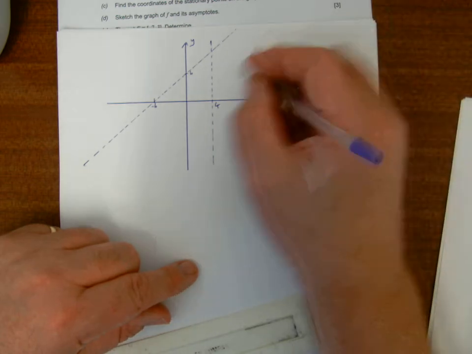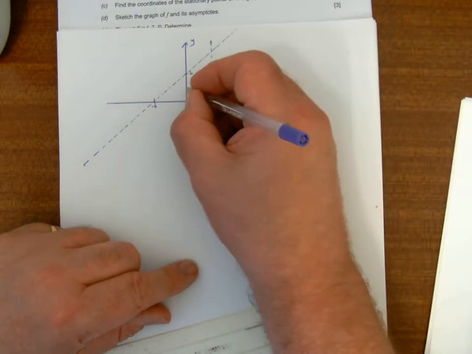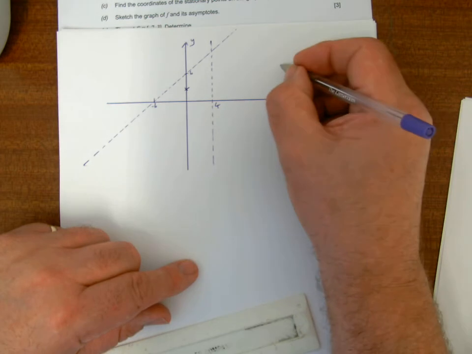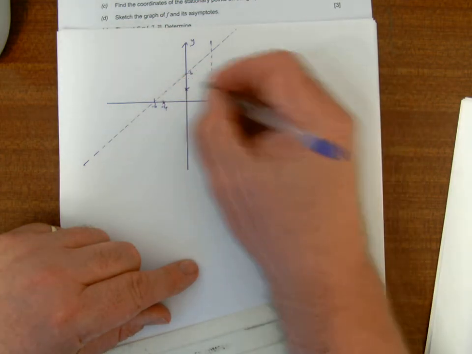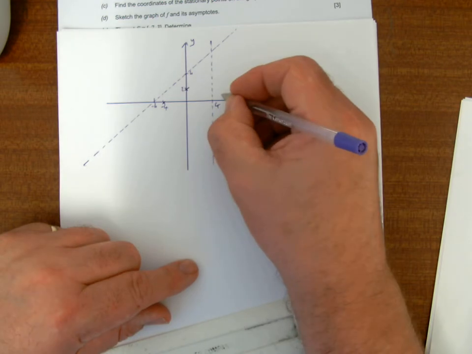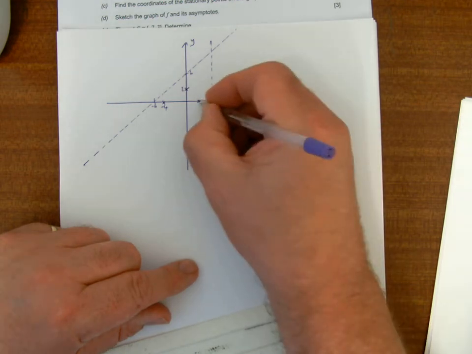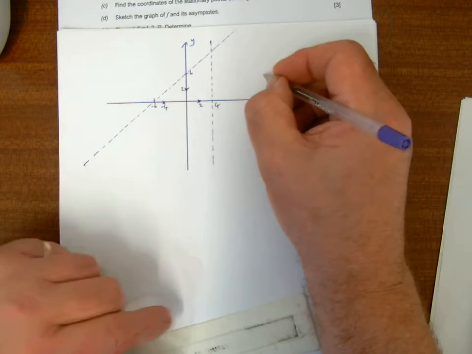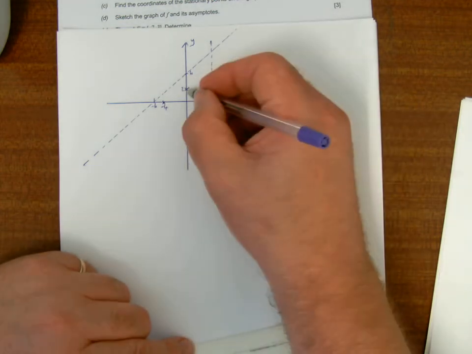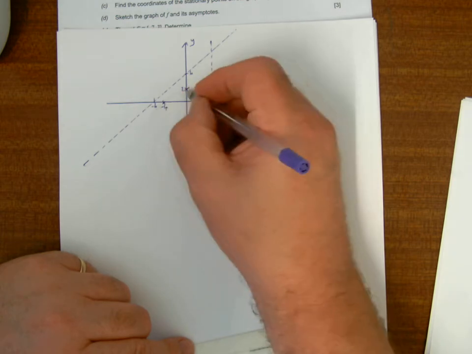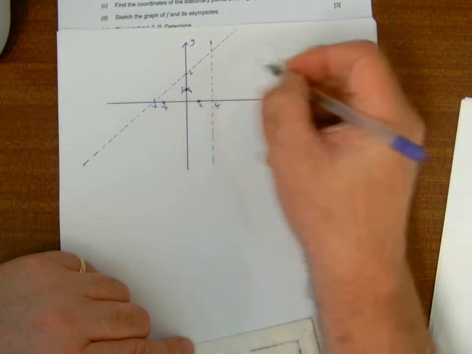It's cutting the y-axis at 0, 2. It's cutting the x-axis at minus 4, 0 and at 2, 0. I got a stationary point at 0, 2. The only way that can be a stationary point is because the curve has got to come through these. So that one's the maximum.